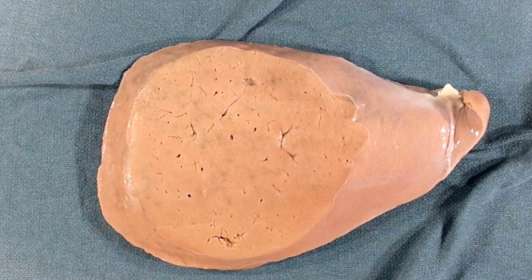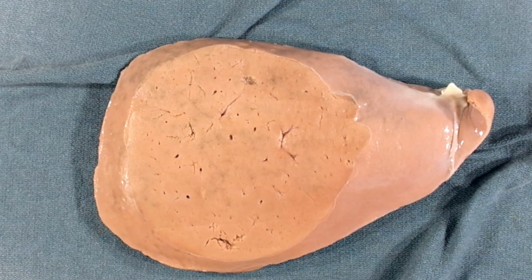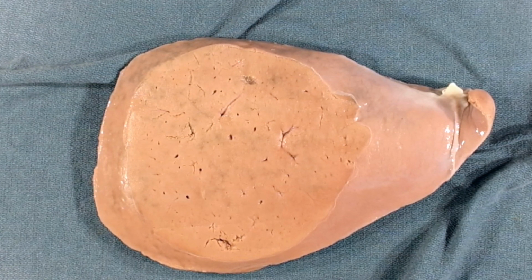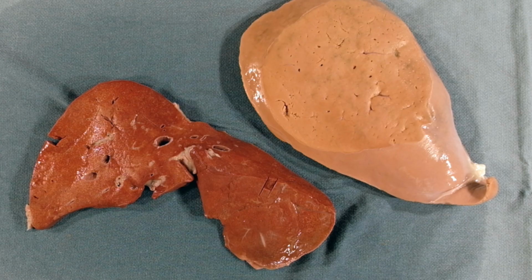We can also get hints at the underlying architecture by noticing the regularly spaced vessels. The capsule of the liver should be smooth and uniform, as we see here. I'll keep the normal liver in the frame on the right for comparison.